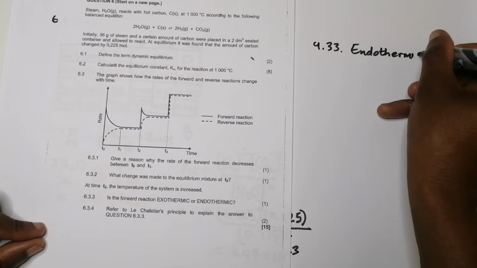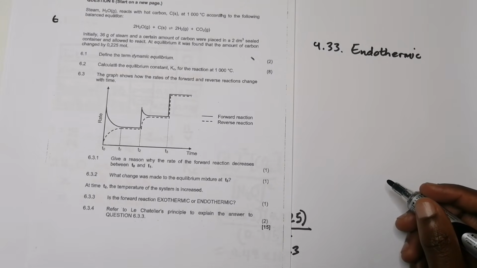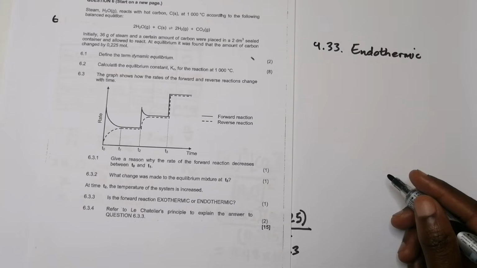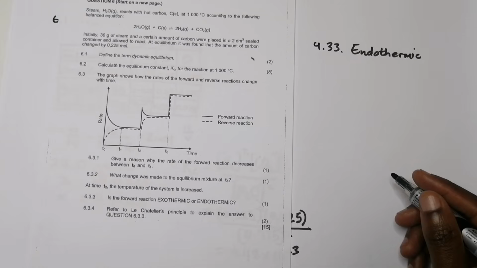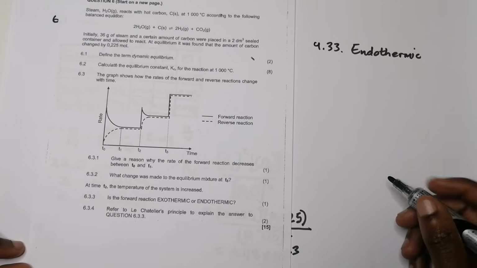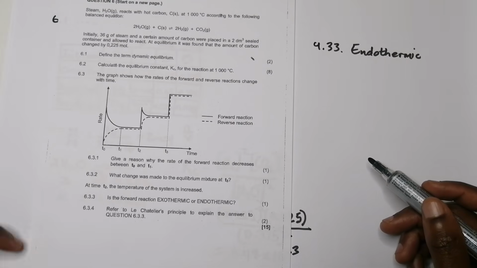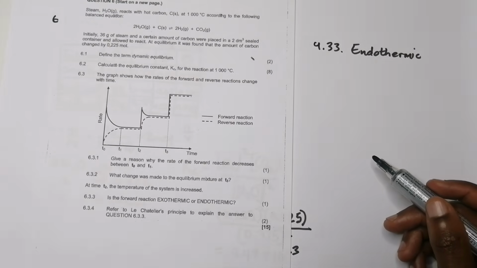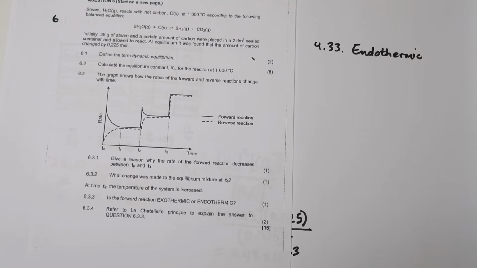But in this case, they say refer to Le Chatelier's principle to explain your answer. I see this is 2 marks here, so I wouldn't go as far as detailing. But what do we know? We know that an increase in temperature will always favor the endothermic reaction. Therefore, the forward reaction must be endothermic. That's why it's favored. So that is how we are going to crumble this cookie.